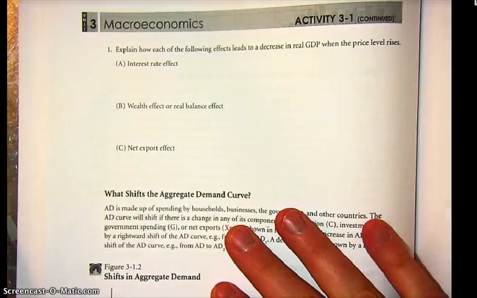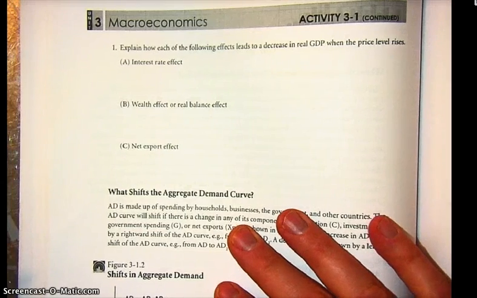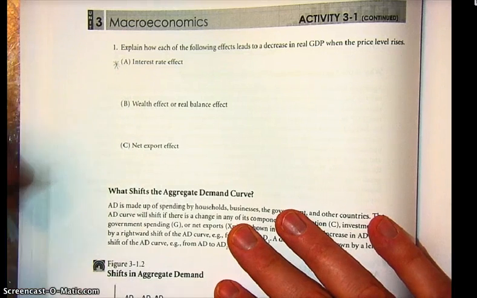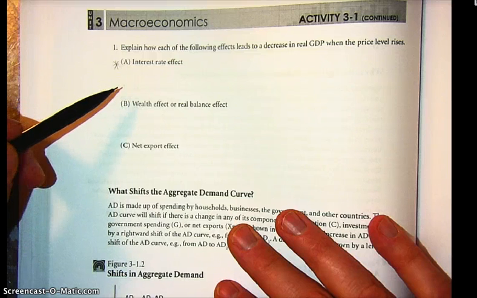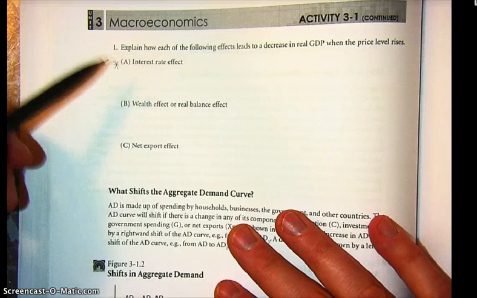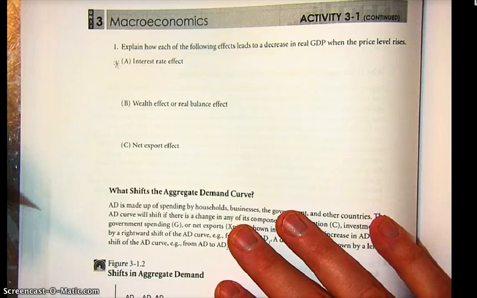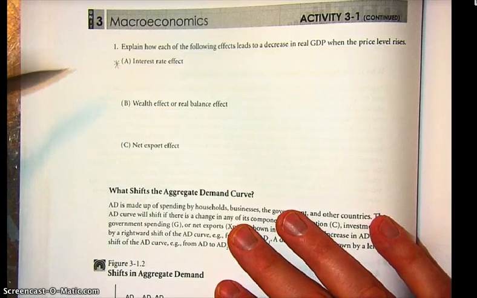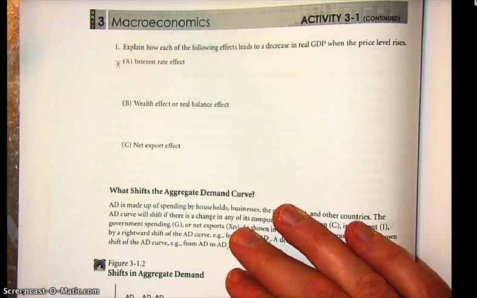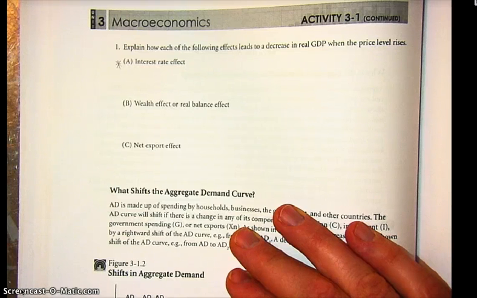Again, it starts off by explaining how the following effects lead to a decrease in real GDP. So if you don't remember, you can go directly back to the lecture. But basically, the interest rate effect: how does each of the following effects lead to a decrease in real GDP when the price level rises? So the interest rate effect is that at higher prices, banks need to increase their interest rates, right, to make sure that they're getting a real return on their investment. And when that happens, borrowing goes down, which means consumer spending goes down, investment goes down, and GDP goes down.